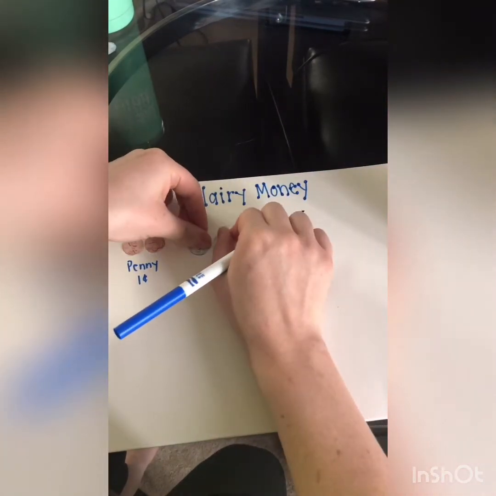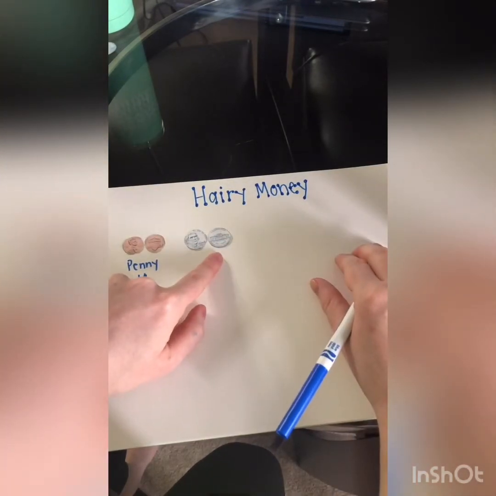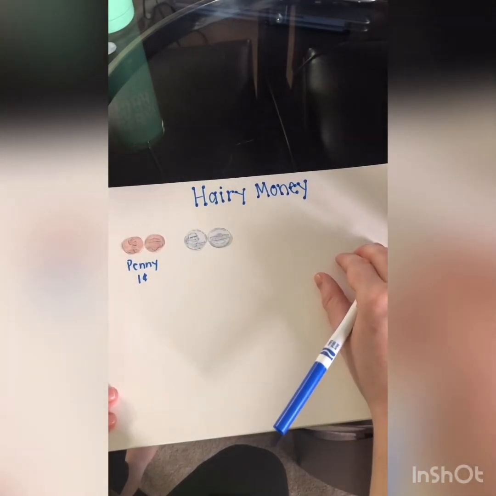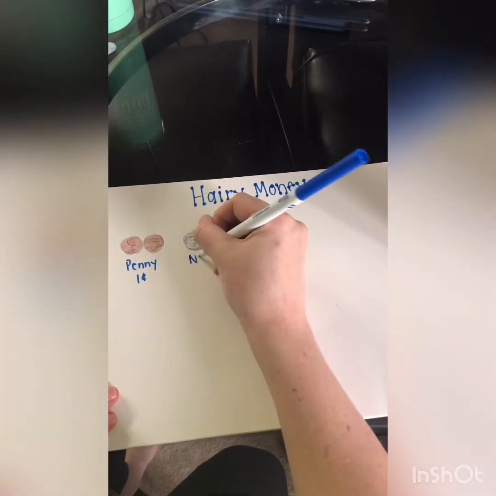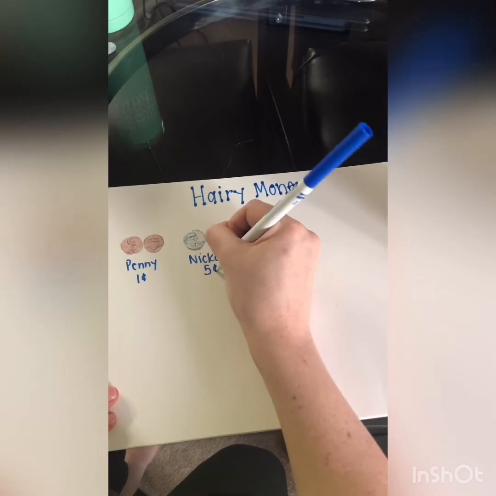The next coin is this one here. Here's the front, here's the back. What is this coin called? That's right, this is a nickel. And a nickel is worth 5 cents.